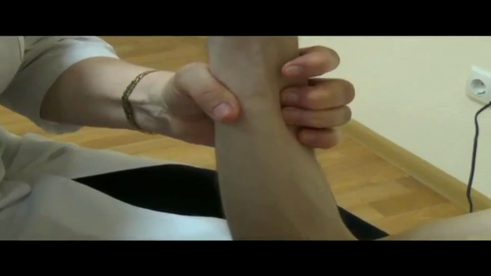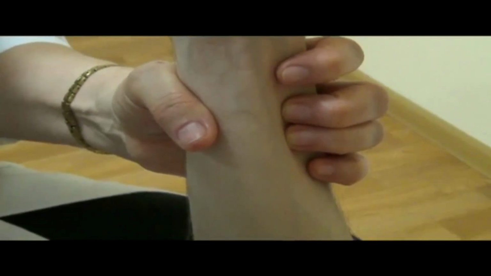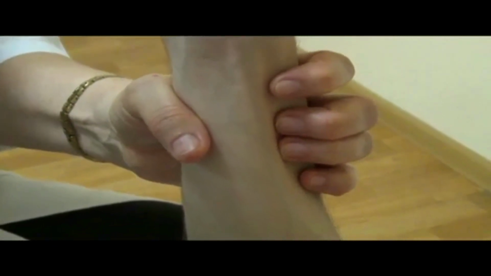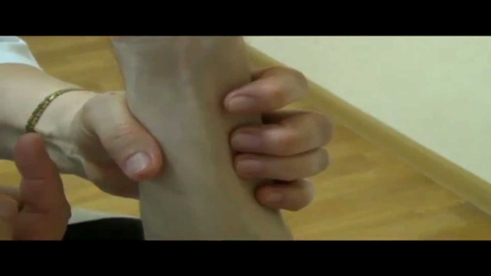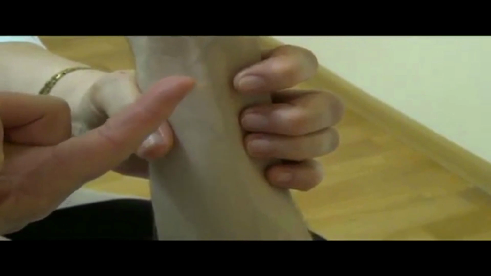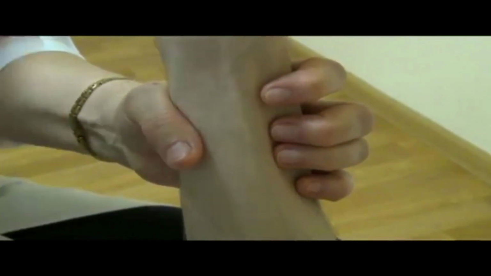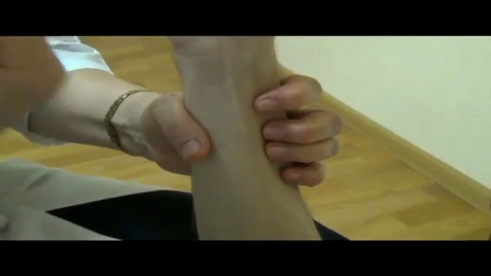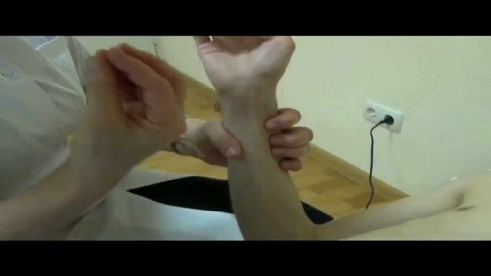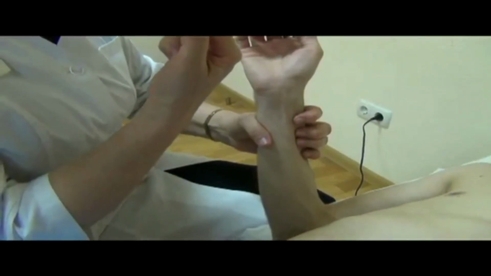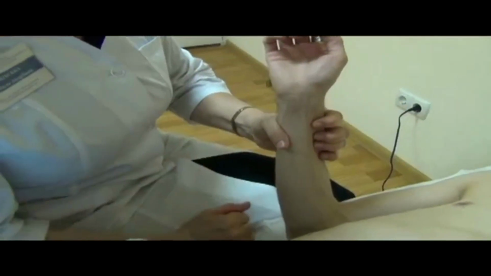Height of the pulse we determine as the amplitude of arterial wall fluctuation during its filling with blood. If this fluctuation is high, we determine high pulse, or by Latin terminology pulsus altus. In a case when we determine low amplitude of radial arterial fluctuation, we define this pulse as low pulse, or by Latin terminology pulsus parvus.